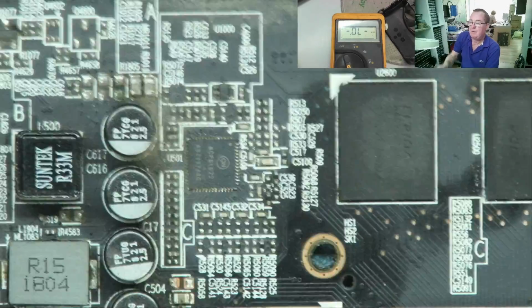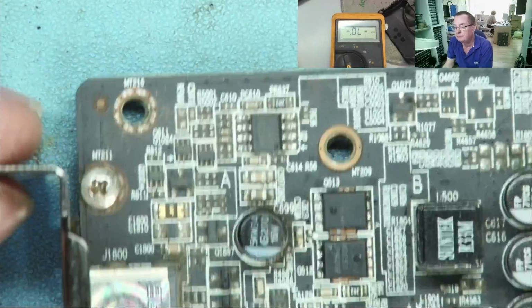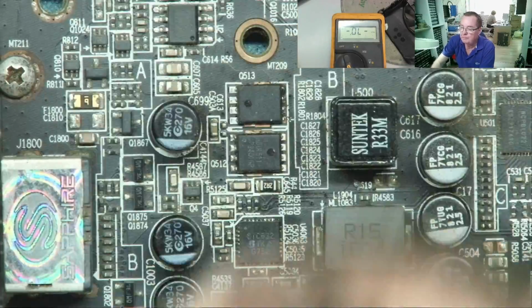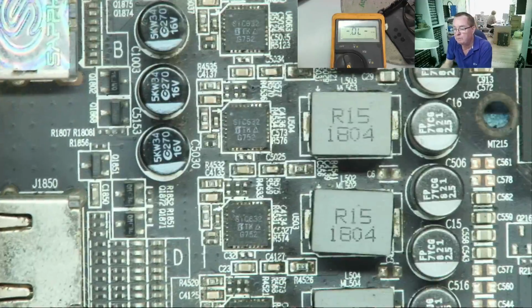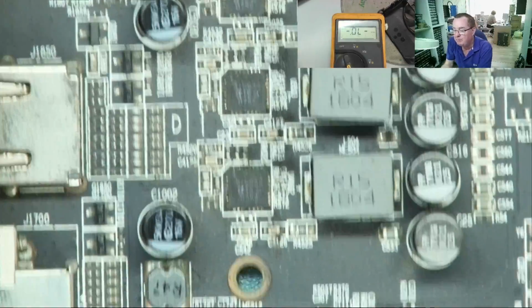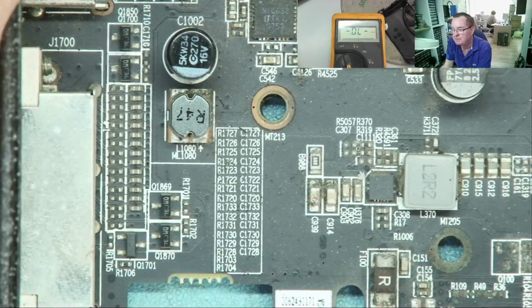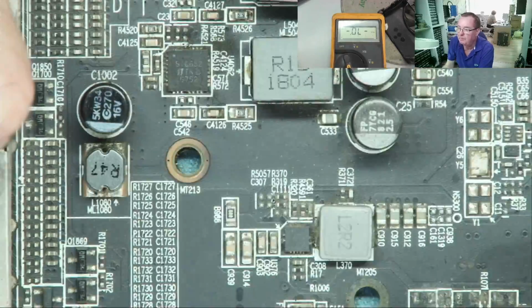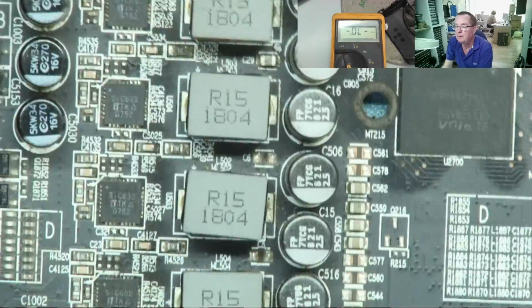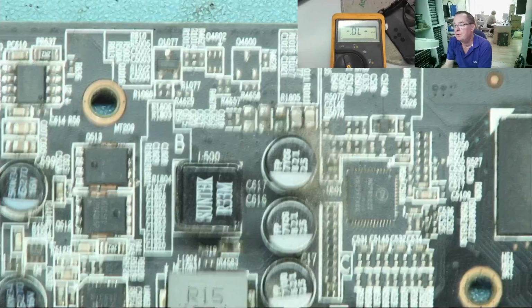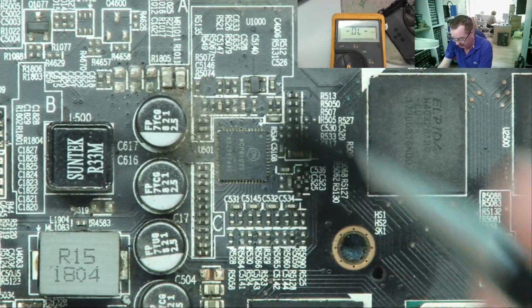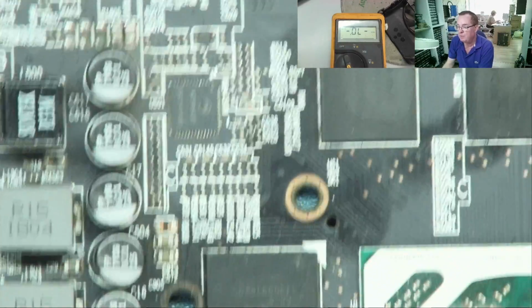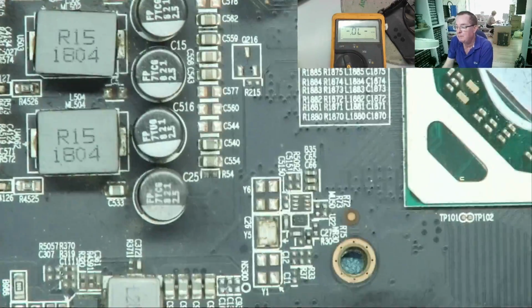Let's have a quick look around the rest of it. So, again, I'm just looking for any visual damage. I don't expect to find broken components this side unless someone's been seriously messing with this. It's more likely to find burnt components. Okay, let's have a quick look around. We'll look at the various sections of this board a little bit later. In fact, not very much later.